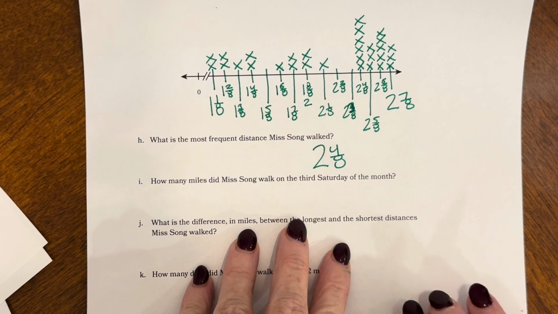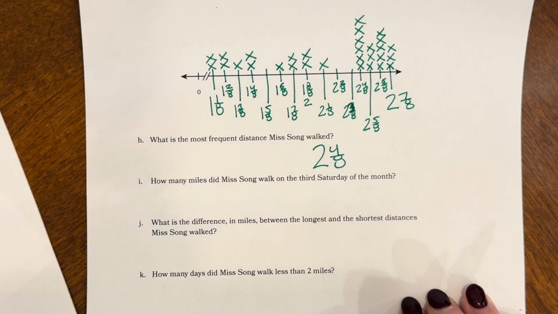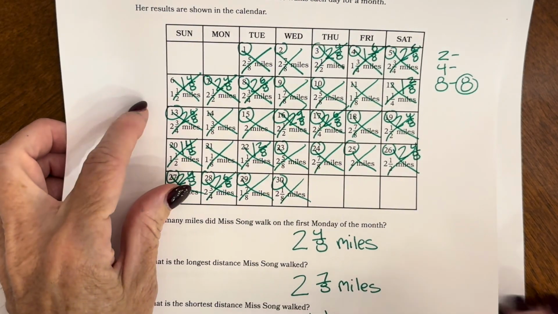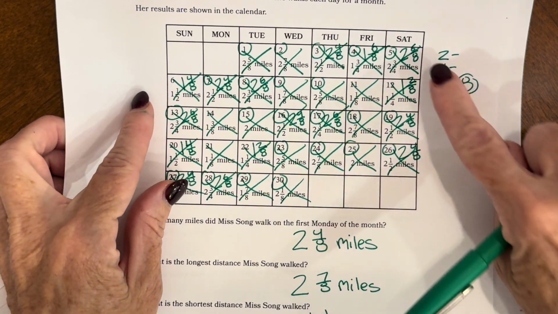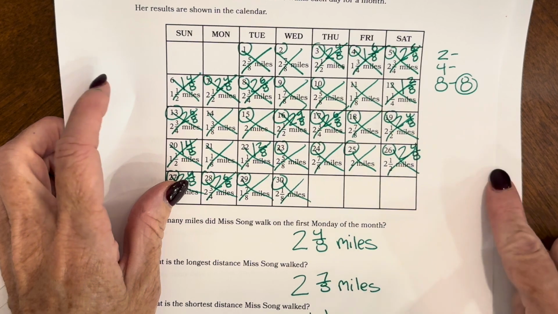How many miles did Miss Song walk on the 3rd Saturday of the month? Okay, so that does not show it on here, so I need to go back to this and see it. The 3rd Saturday would be, that's the 1st, that's the 2nd. The 3rd was 2 4/8.